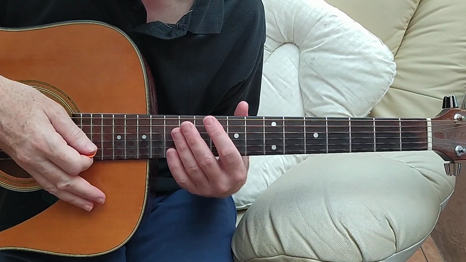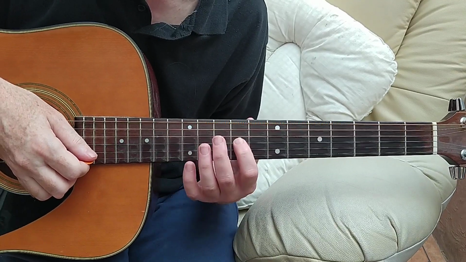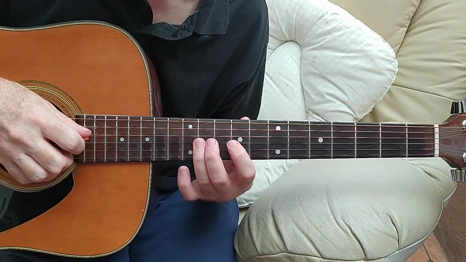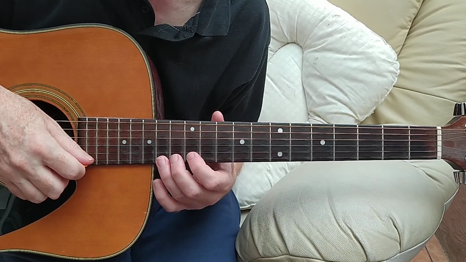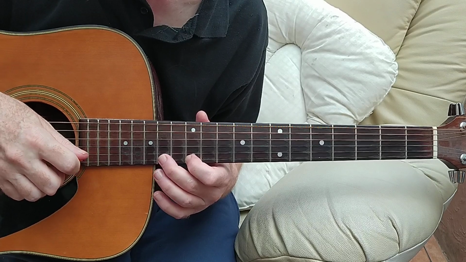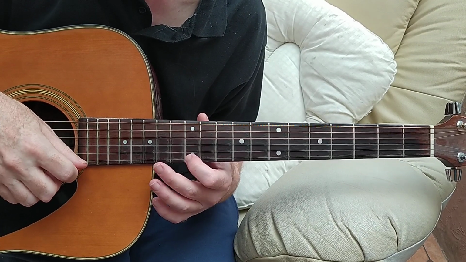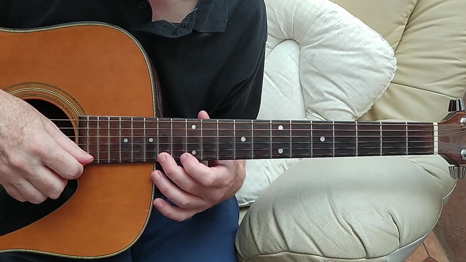So actually, this reversal is going against the descent. So we're descending this way. So the reversal is to go against the descent, which means we've got to bring this pattern in. We've got to bring this note in, right? Which is the next note in the scale.